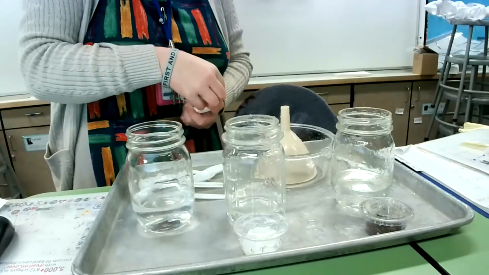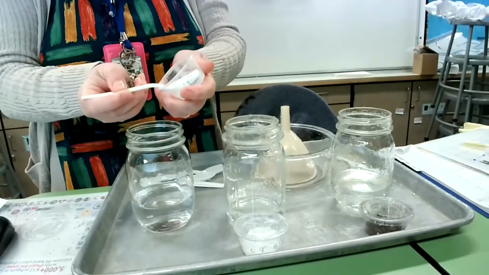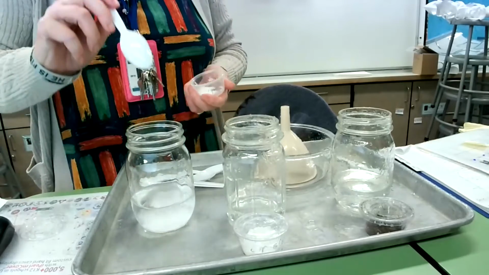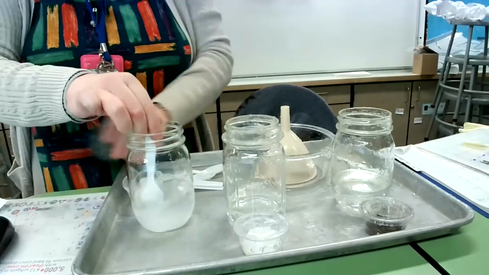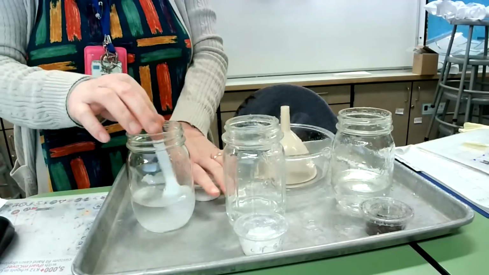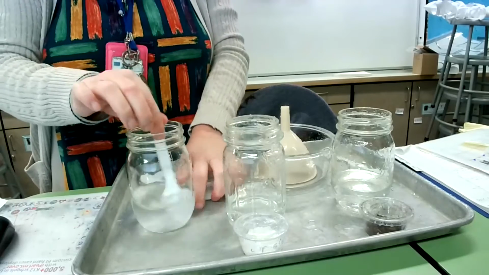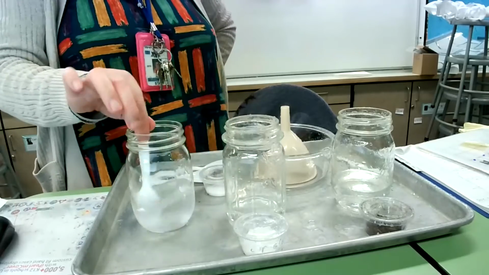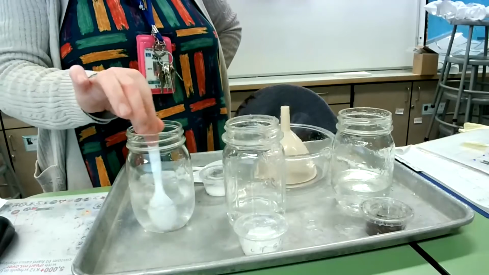So first of all, I'm going to take a spoonful of sugar, and I'm going to add the sugar in, and I'm going to start stirring. Now, if we added temperature, this process would go faster because soluble substances will dissolve often faster with heat.